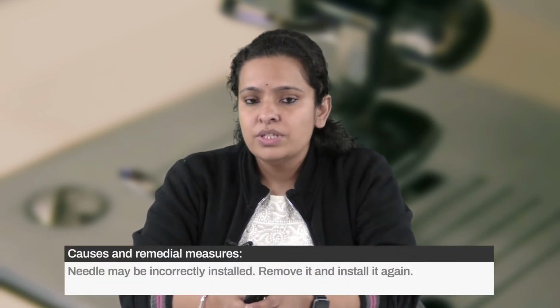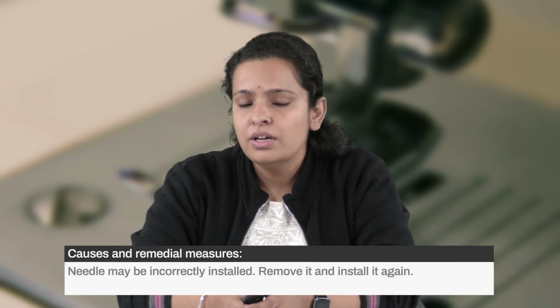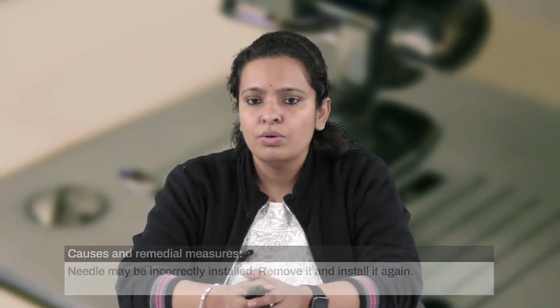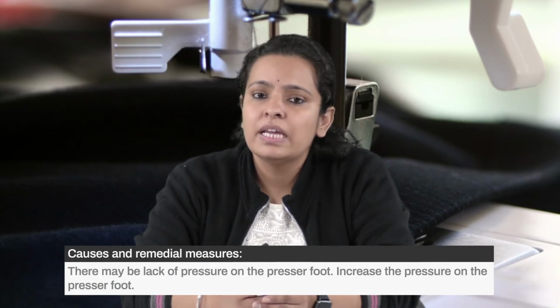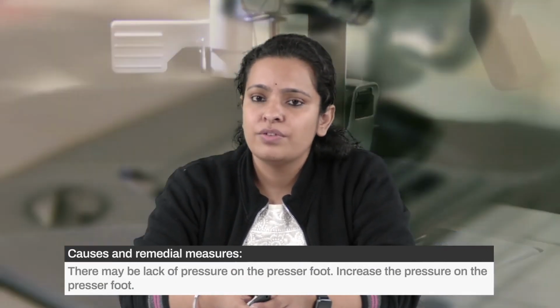The needle we are using may be incorrectly installed, so we can check the needle. Also, if it is not installed correctly, we can put it in a proper position. There may be a lack of pressure on the pressure foot, so we can increase the pressure on the pressure foot. Sometimes due to less pressure we do not get even stitching, or we can have skip stitching. So we should check the pressure on the pressure foot and increase it with the pressure regulator.